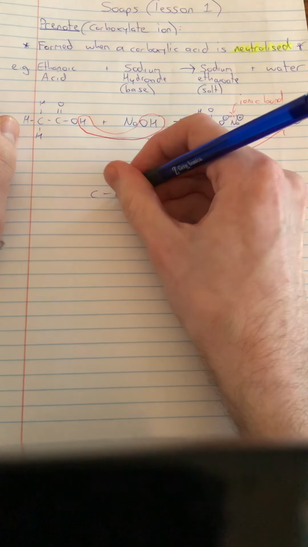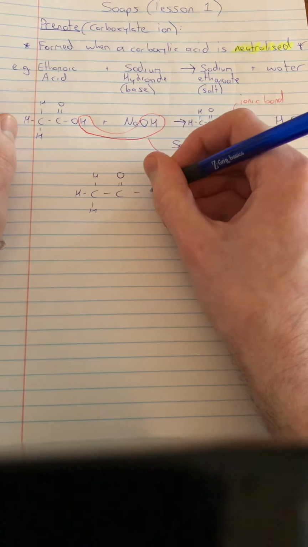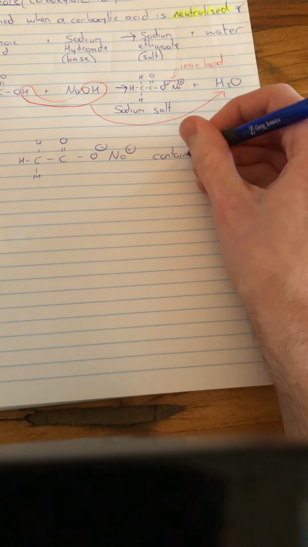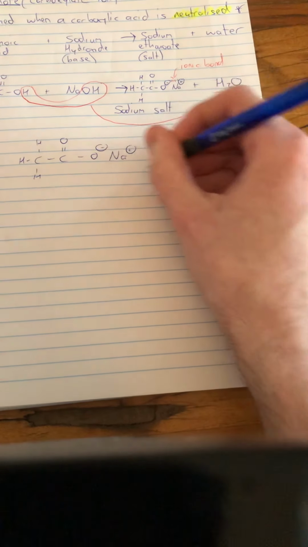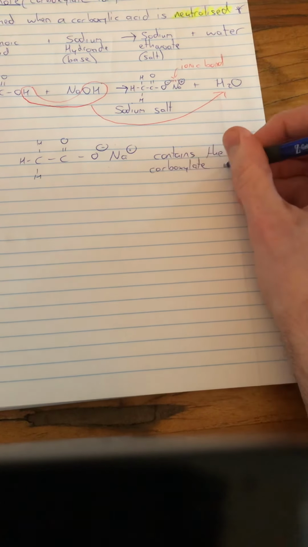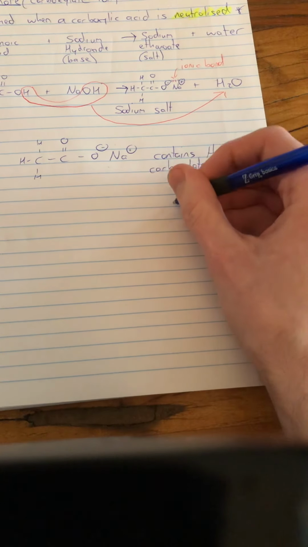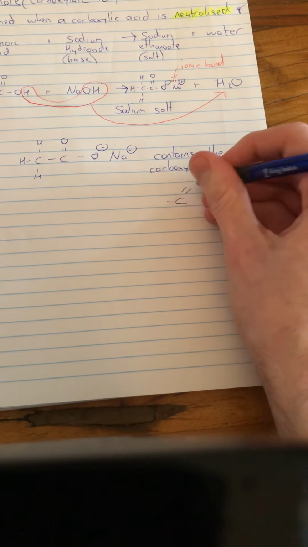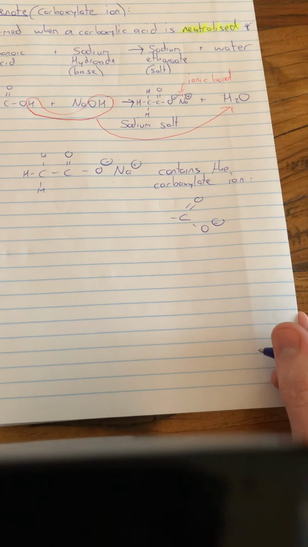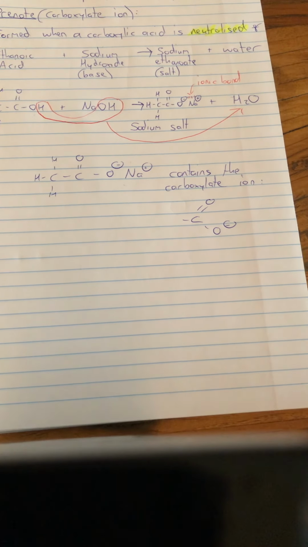And if we take our salt and just draw it here, this salt here contains the carboxylate ion. Okay, and our carboxylate ion is that. Yeah, that's our carboxylate ion.